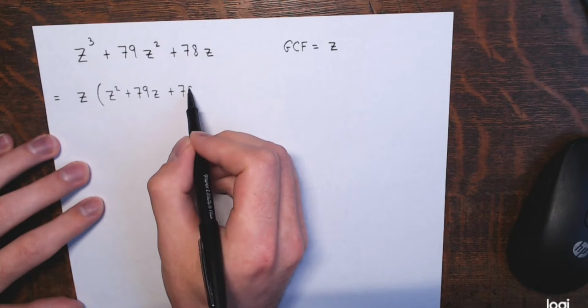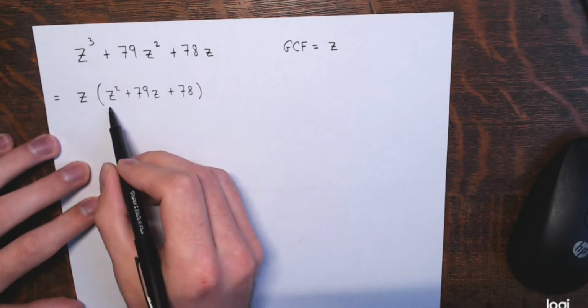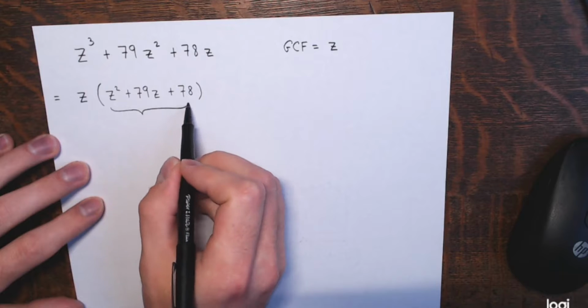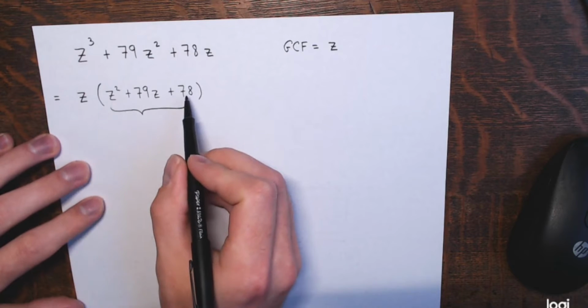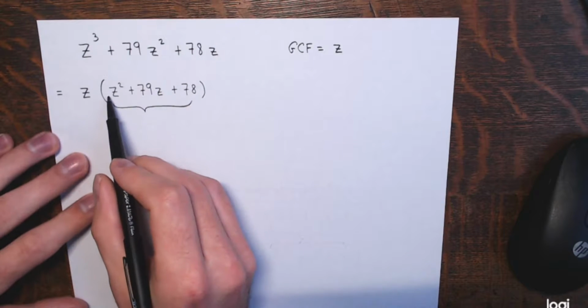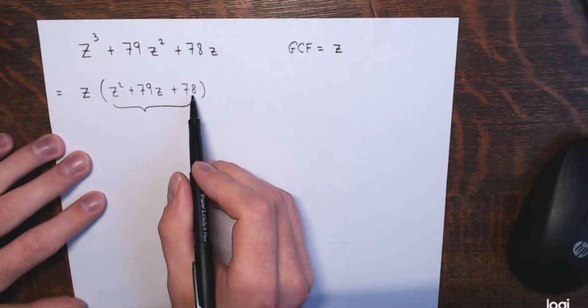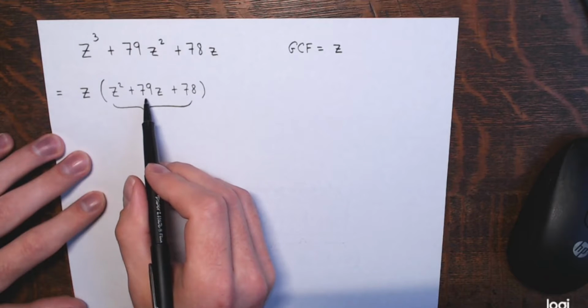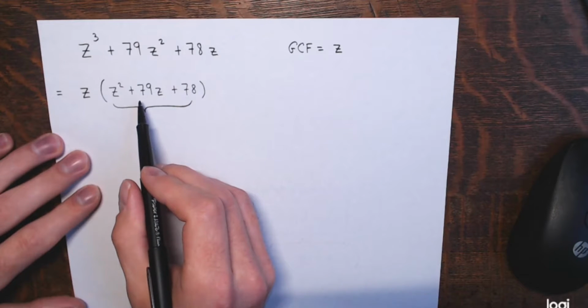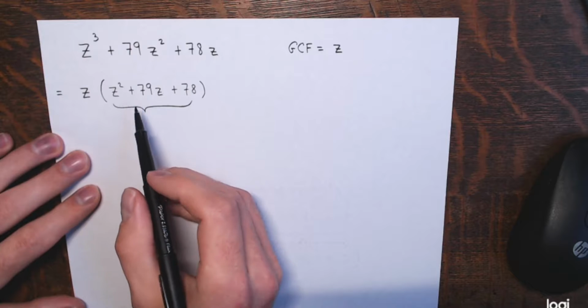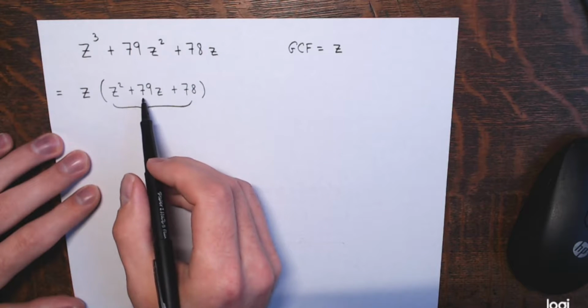And then just like in the first example, we have a quadratic trinomial here where the lead coefficient is 1. So really all I need to do now is find factors of 78 that add up to 79, and that would be 78 and 1. 78 times 1 is 78, 78 plus 1 is 79.